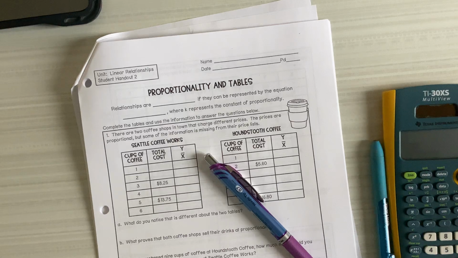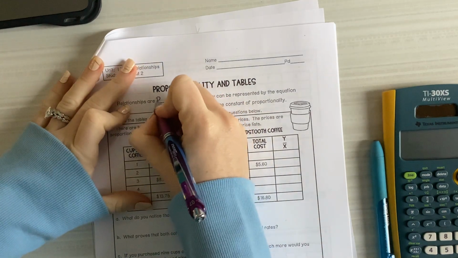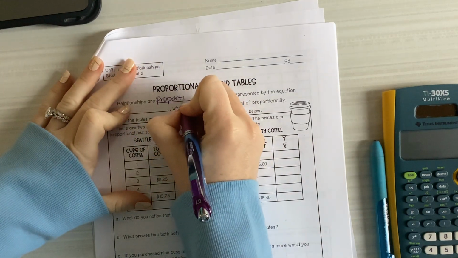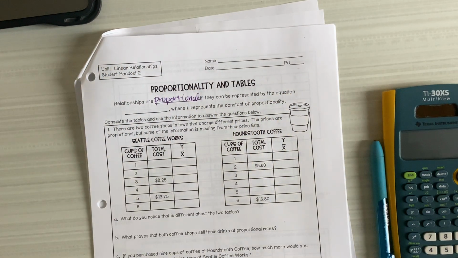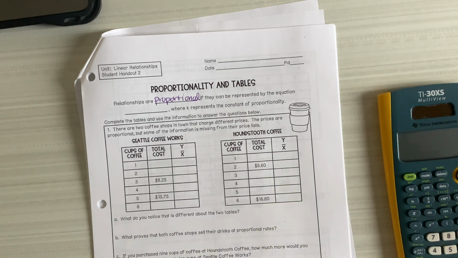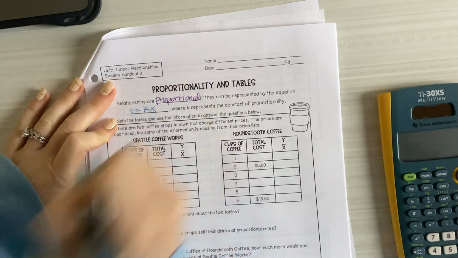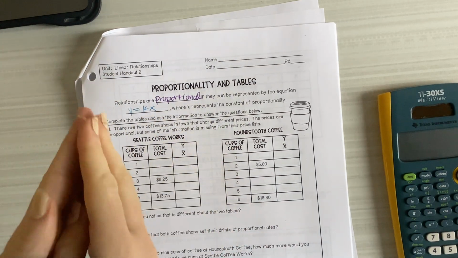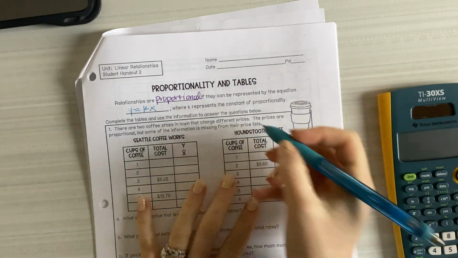In this video, we are going to continue talking about the constant of proportionality and how to use it. So, reminder, relationships are proportional if they can be represented by the equation. So the equation that links the two things is y equals kx. Remember, when they're next to each other, that means multiplying. And k is that constant of proportionality.